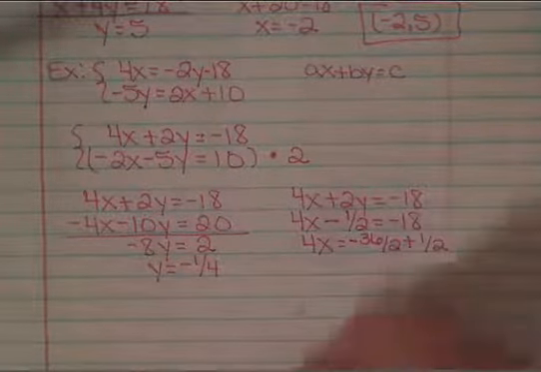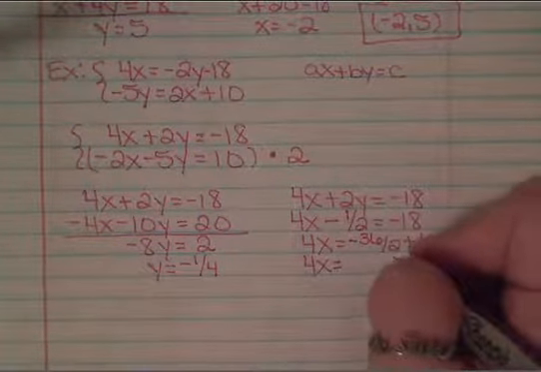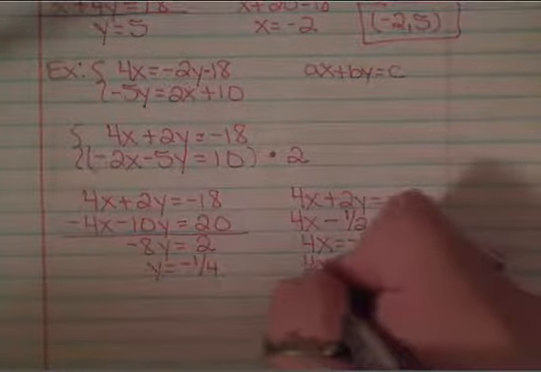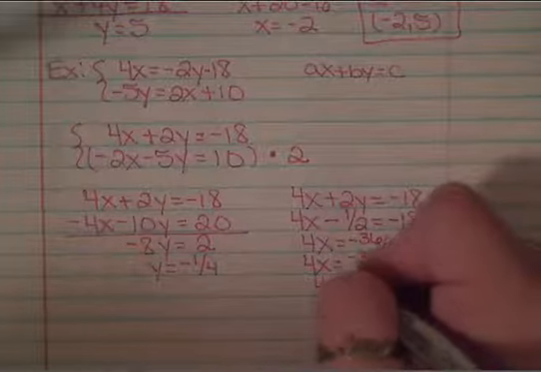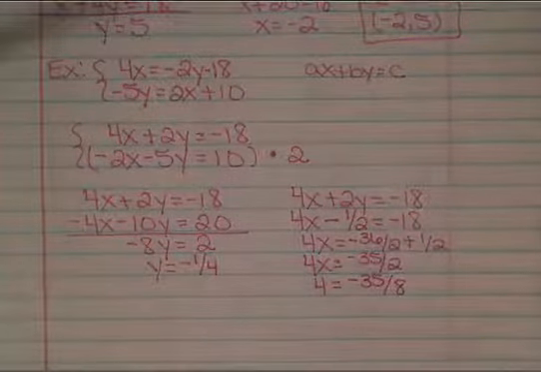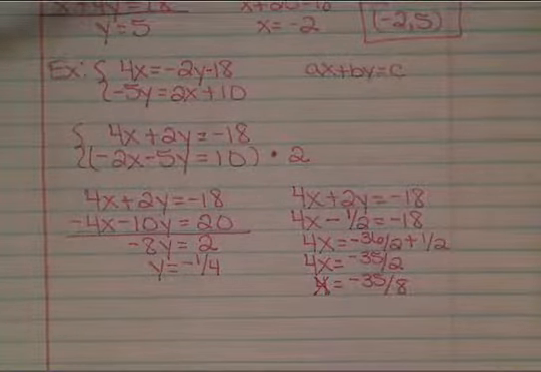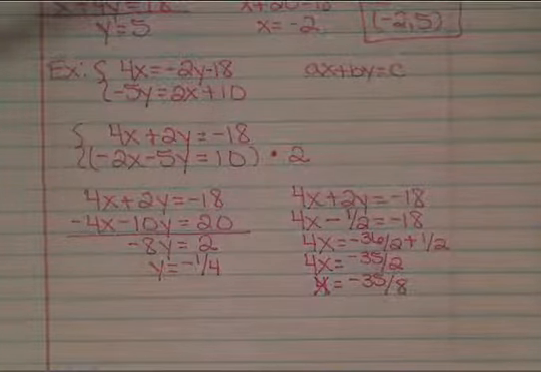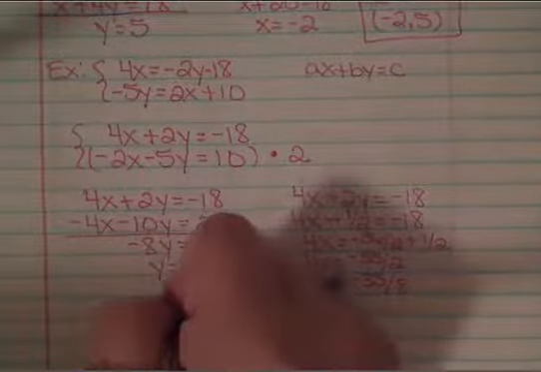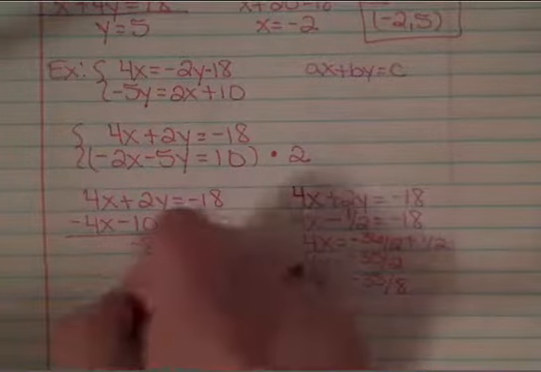Again, if you need refreshers on your fractions, I recommend going back to chapter 1. And hopefully, whoops, that shouldn't be a 4, that should be an x over there. You get x equals a negative 35 over 8. So again, not necessarily a pretty ordered pair, but it is an ordered pair. And thus it is the solution to our system of equations.